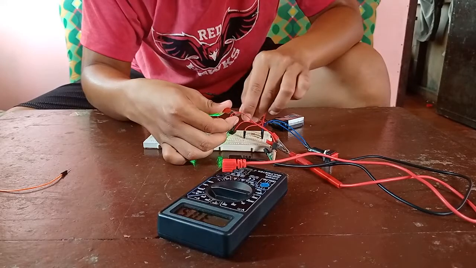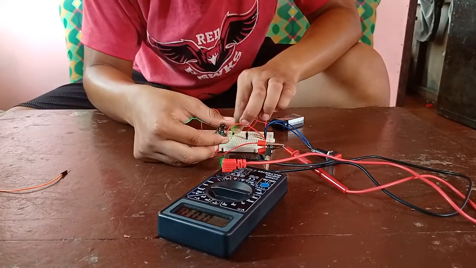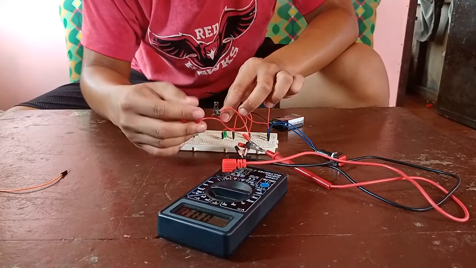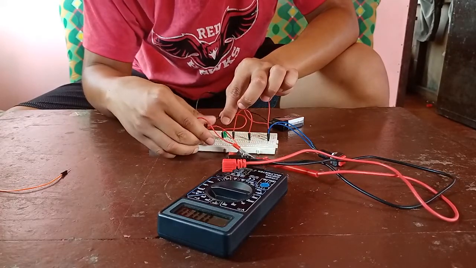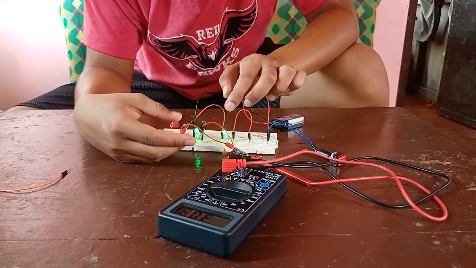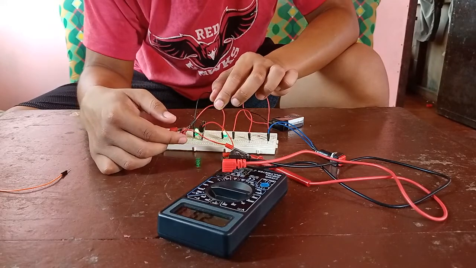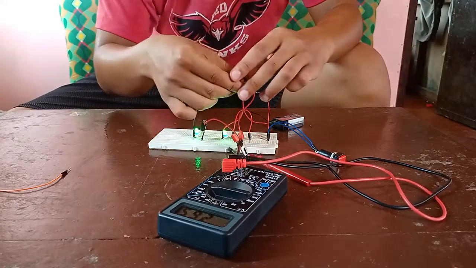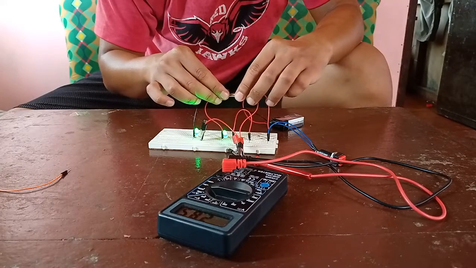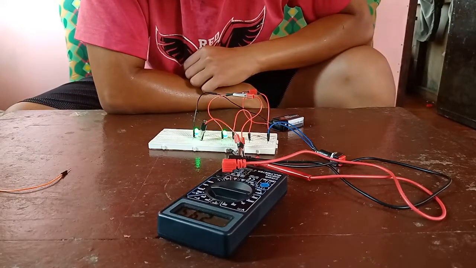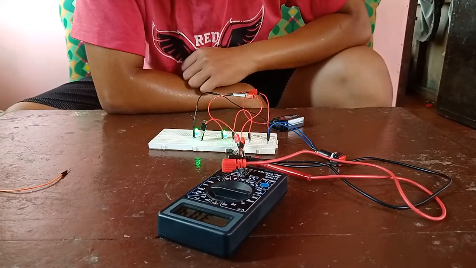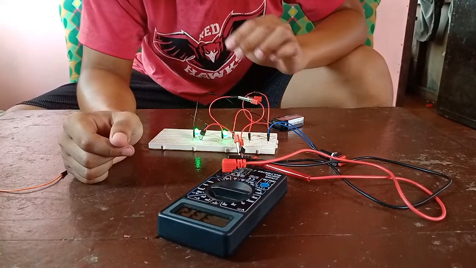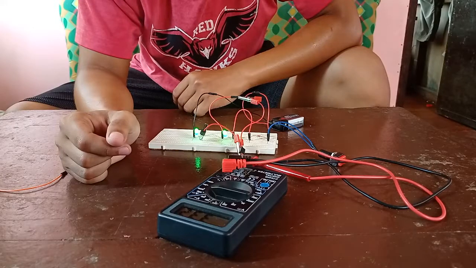So it isn't consistent. And the second LED is about 3.32 milliamps.